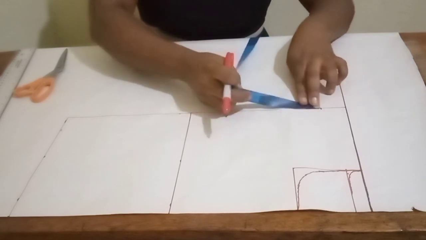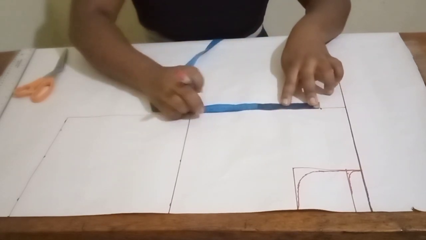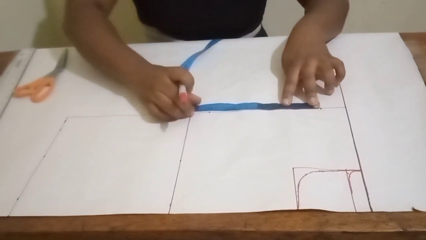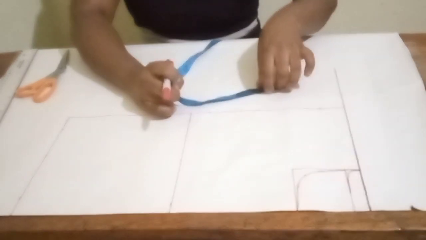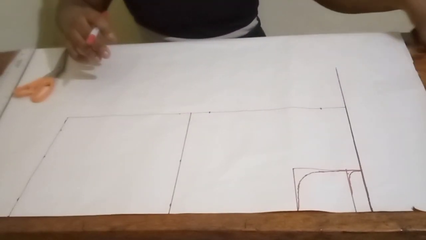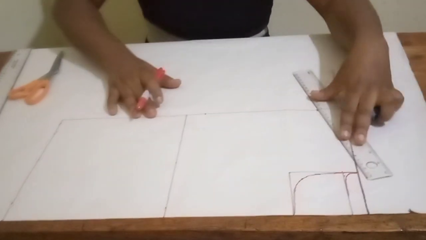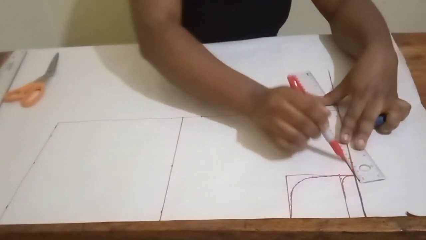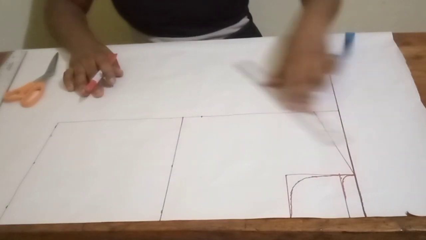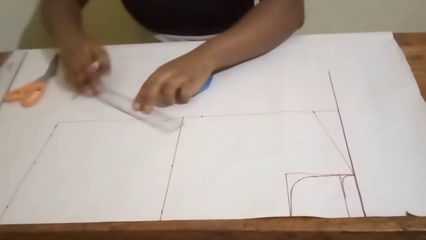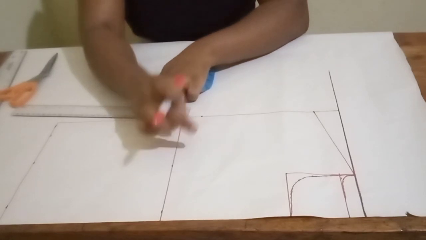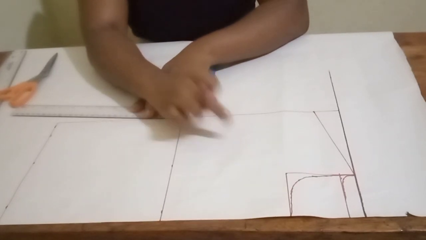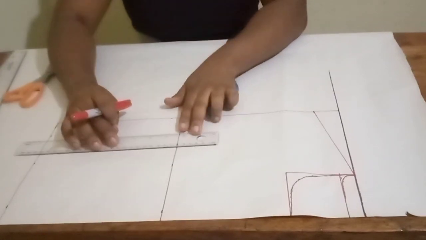When I'm done, I'll also place the armhole length, and the basic armhole length for a matured person is 18 centimeters. Now, I'll connect a diagonal line from the neck to the 4 centimeters shoulder slant, and that's where I'll be placing the shoulder measurement.